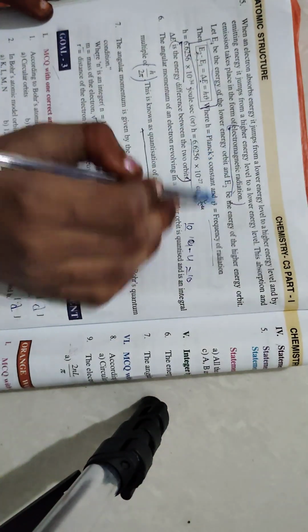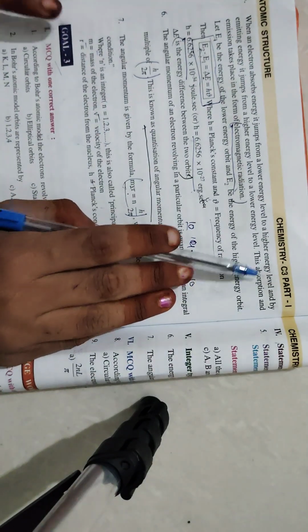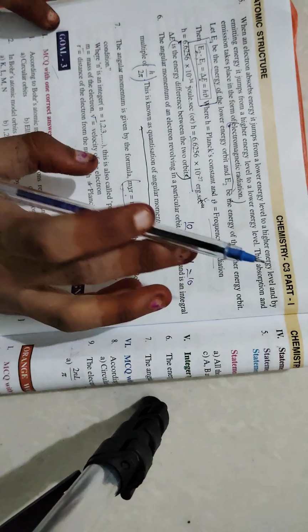I told you that electromagnetic radiation takes place by absorption and emission. Absorption and emission take place due to electromagnetic radiation. For example, we take E1 as the lower energy and E2 as the higher energy, h as Planck's constant and nu as the frequency of radiation.